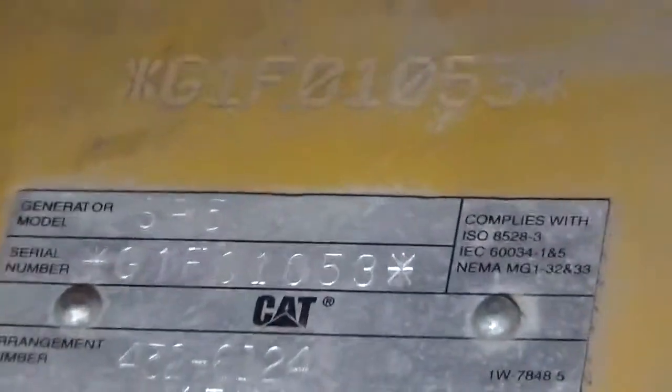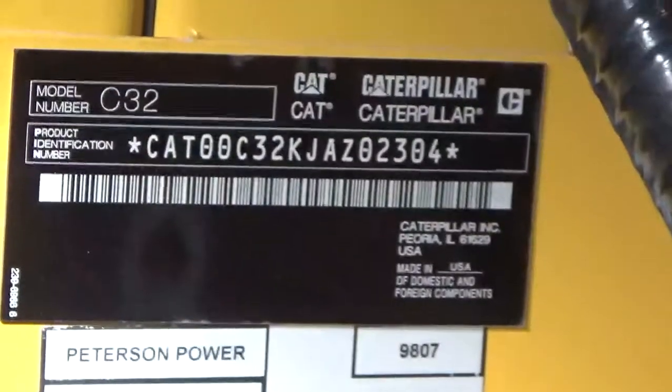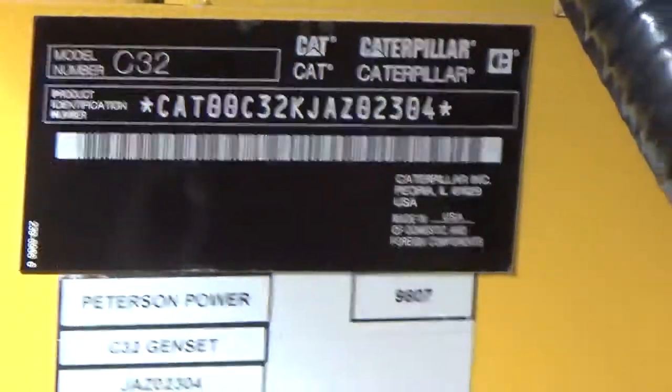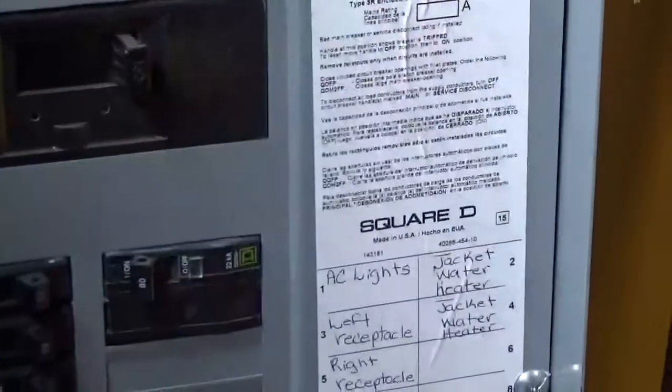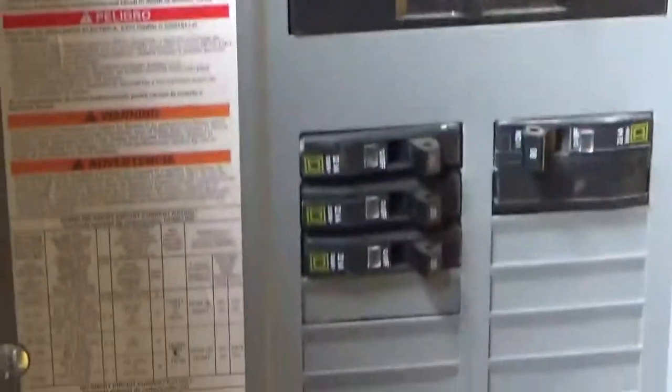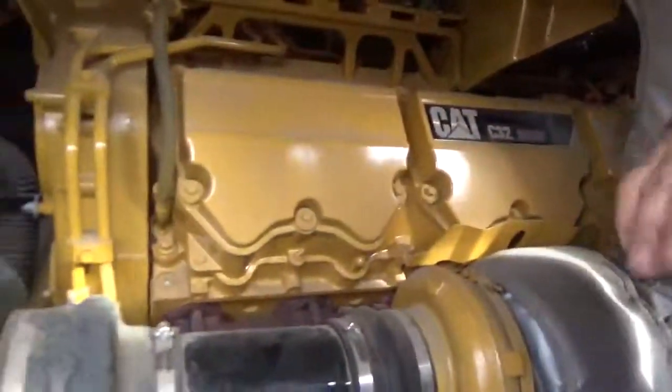Behind you is what we call the house services panel. You open that up, and that's where the breakers are for your jacket water heater and all the AC stuff. They're labeled: AC lights, left receptacle, right receptacle, your jacket water heater. If the engine's cold and you're getting a low coolant temp alarm, the first thing you want to do is make sure the breaker didn't trip.